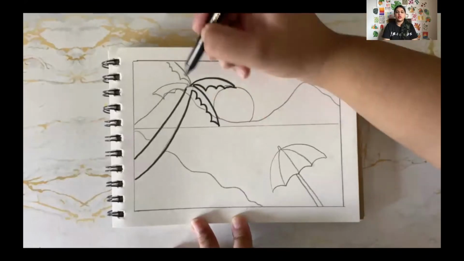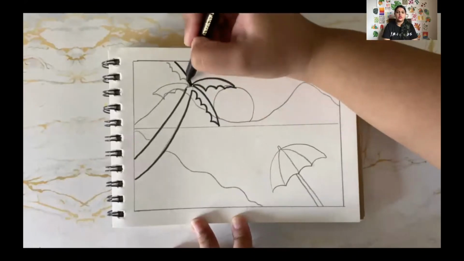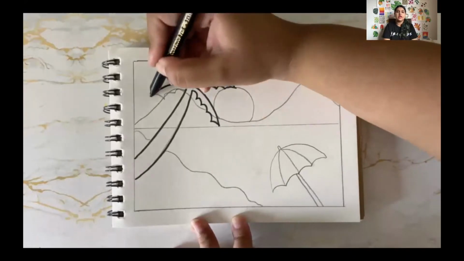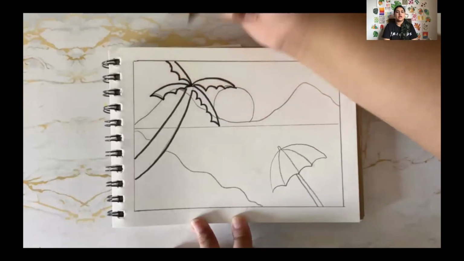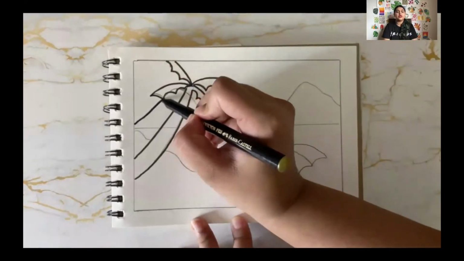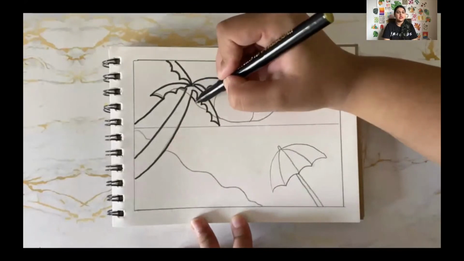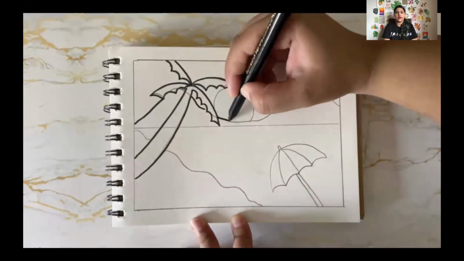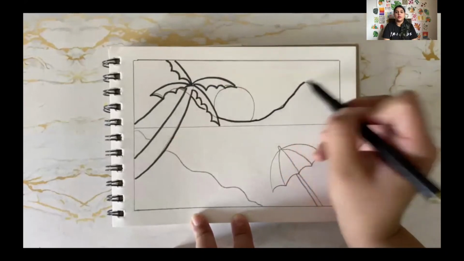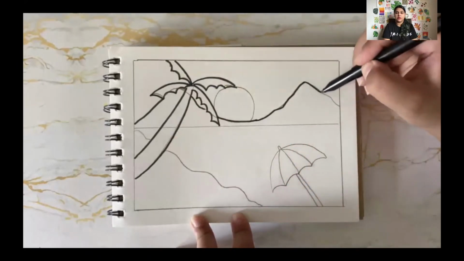So always make sure you outline your drawing so as to create the boundary line for where you're going to color, because sometimes when you have pencil markings it can be a little confusing. Now here you can do it a little faster than me if you want to. You don't have to follow the pace that I am following. You can do it much faster than me if you like.